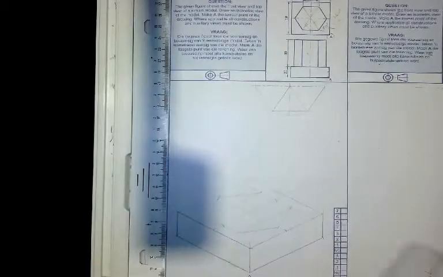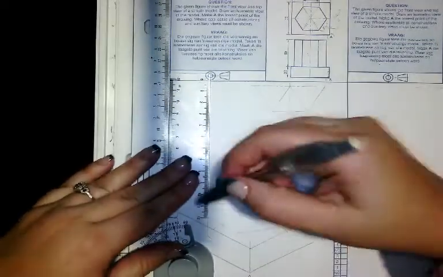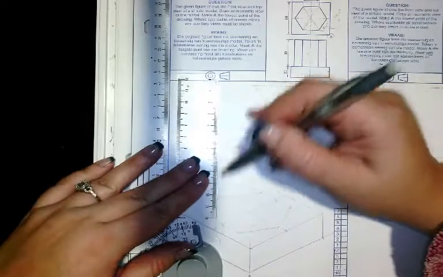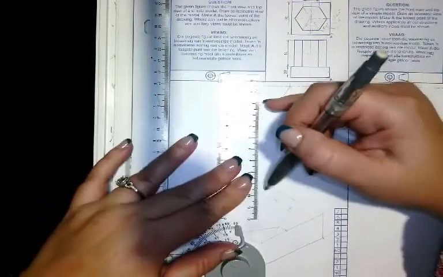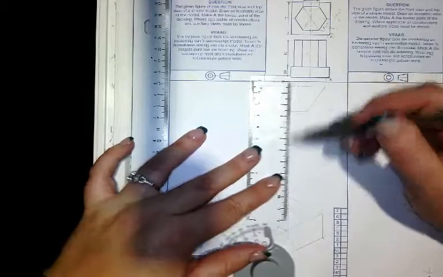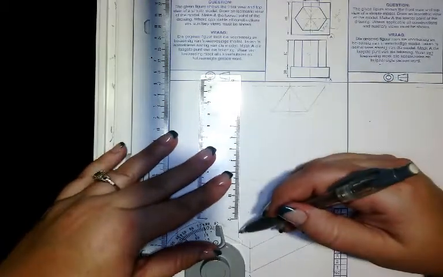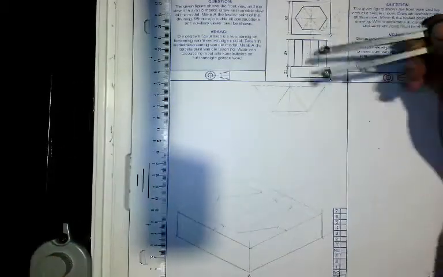Okay, so now that I have that, I need to give it height. Okay, so height. How do we do height? I'm going to draw all of these lines up any given distance. You can always extend them later on if you need to. Any given distance, all 6 corners of my hexagon. Then when I look at my hexagon's distance, it's 50.